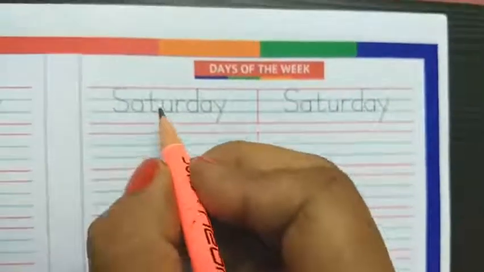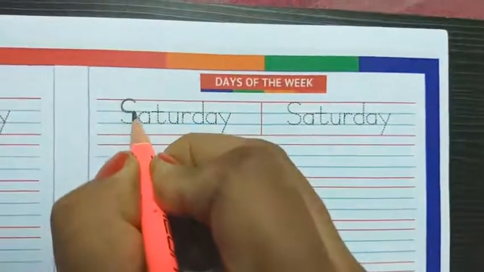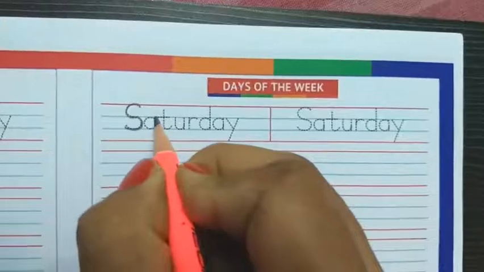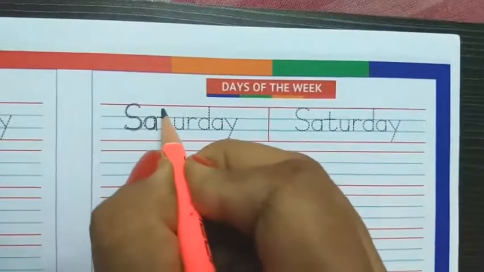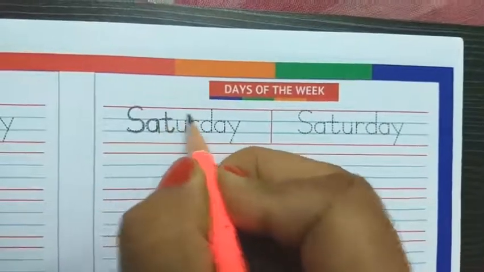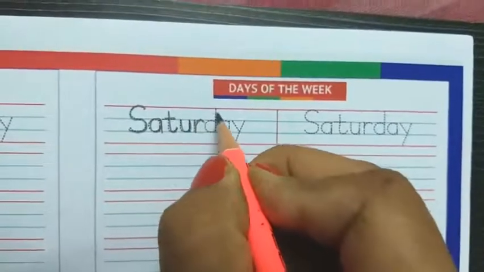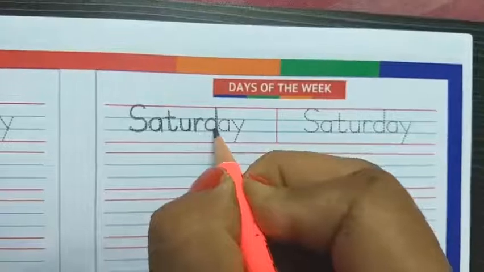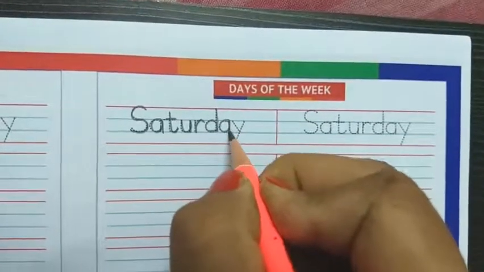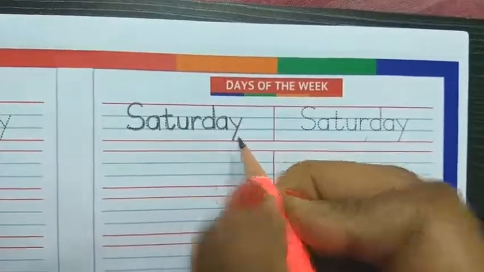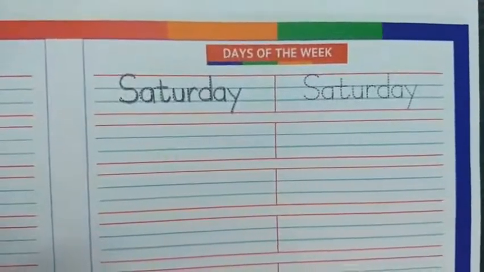So, we will trace here S, A, T, U, R, D, A, Y. Saturday.